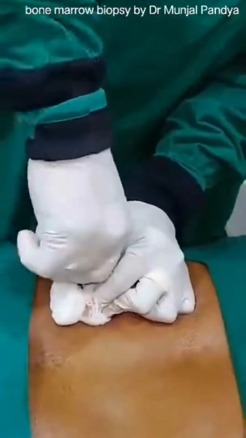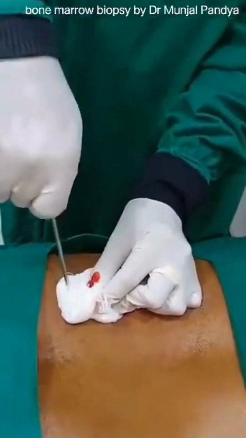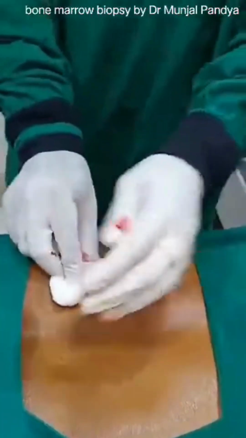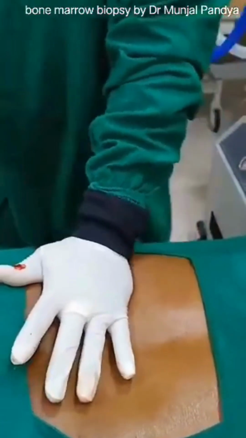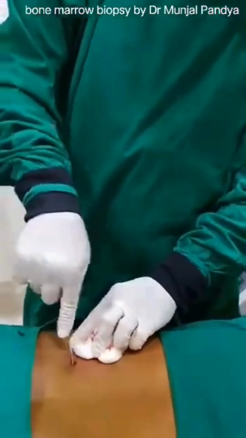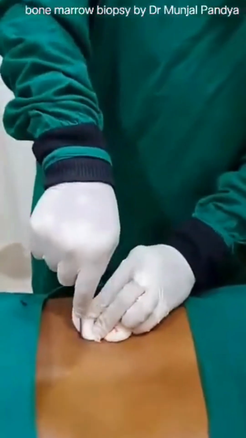We are in the bone marrow. Now I am removing the needle. So this is called a bone marrow aspirate. So once the aspirate is done, after the aspirate, you have seen the aspirate. Now I am going to take a trephine part.